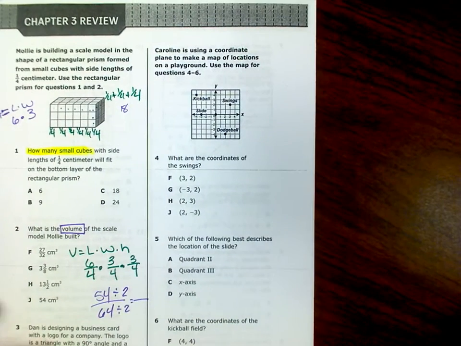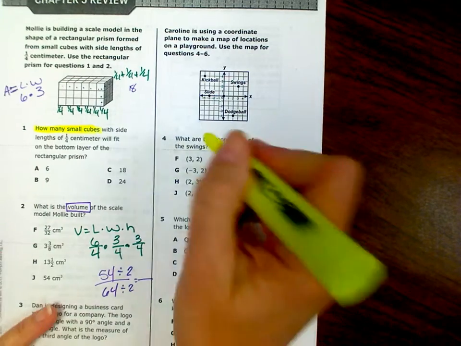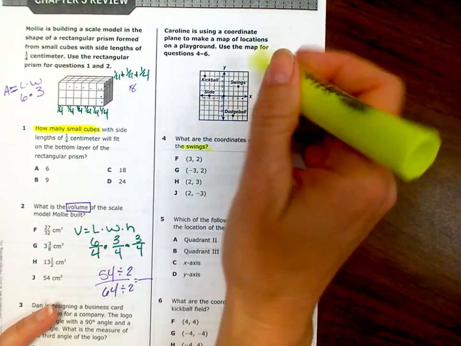Number 4. Caroline is using a coordinate plane to make a map of locations on a playground. Use the map for questions 4 through 6. What are the coordinates of the swings? Swings are right there.